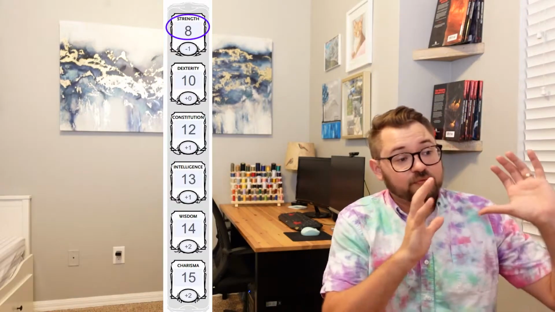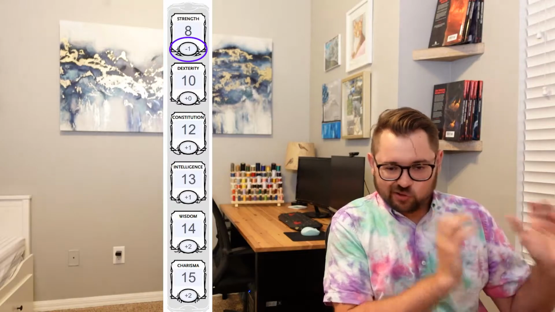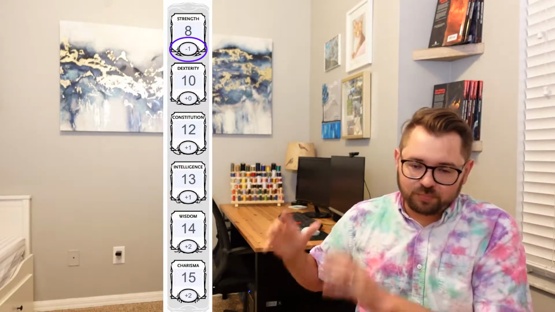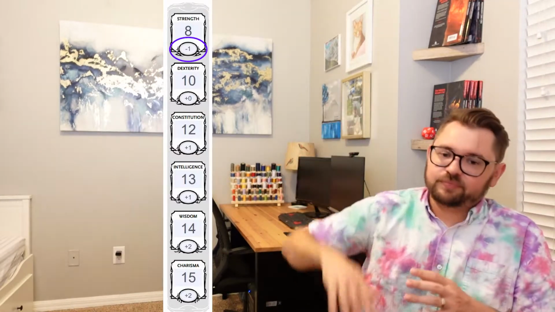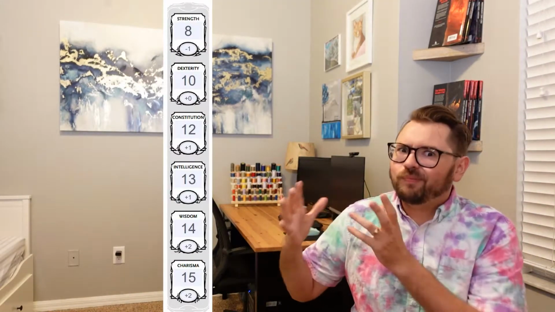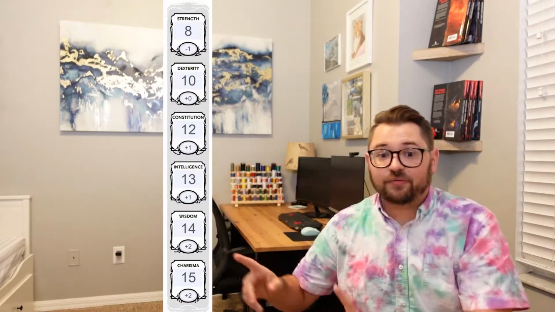Ability scores are these 6 categories right here: strength, dexterity, constitution, intelligence, wisdom, and charisma. Now, you're going to have 2 numbers associated with each of your abilities: your ability score and your ability score modifier. The score itself is going to be the larger number. The modifier will be the smaller number, either minus something, a 0, or a plus something. That's what you're going to be using almost all of the time. And that is what's going to be factored into a lot of other things down the road.